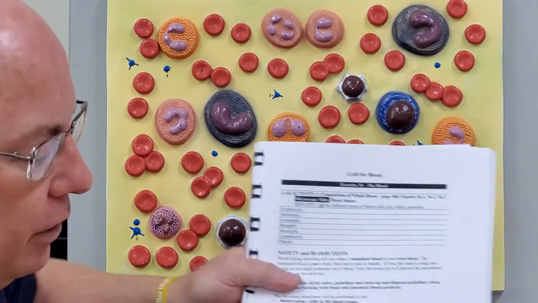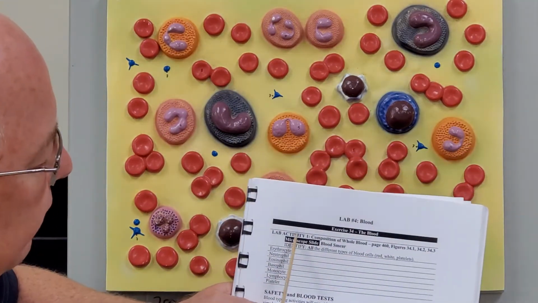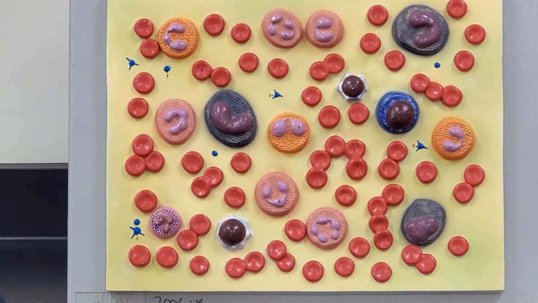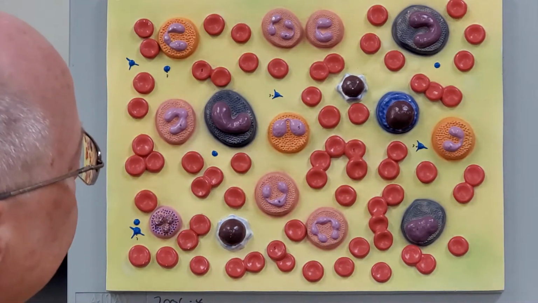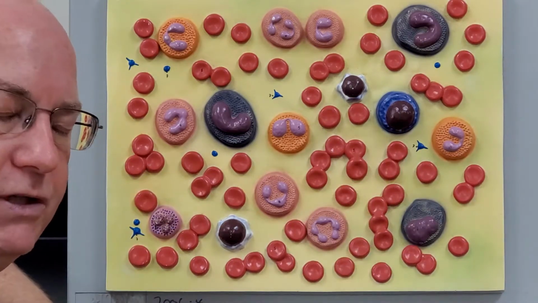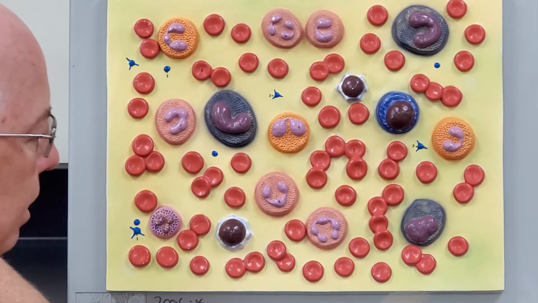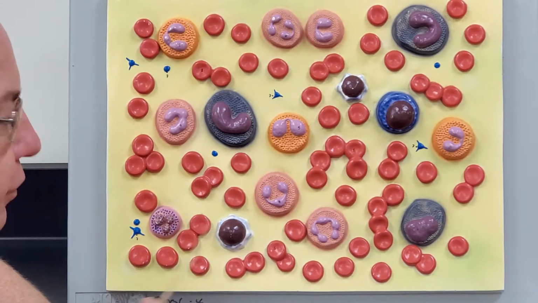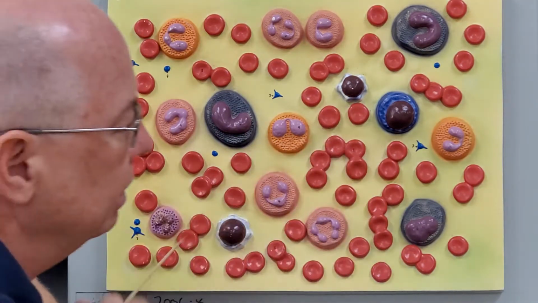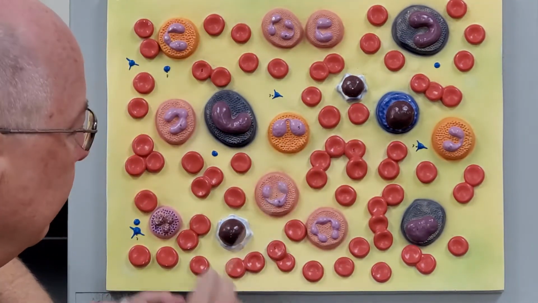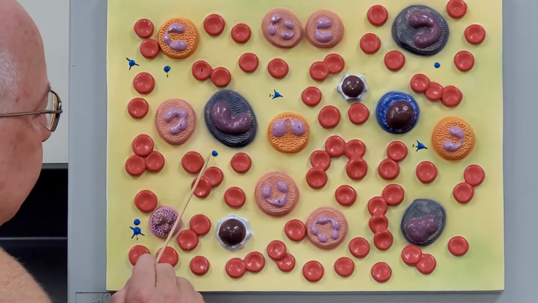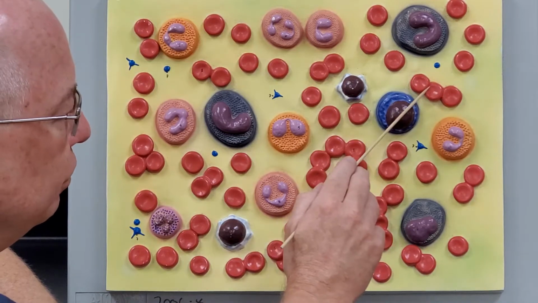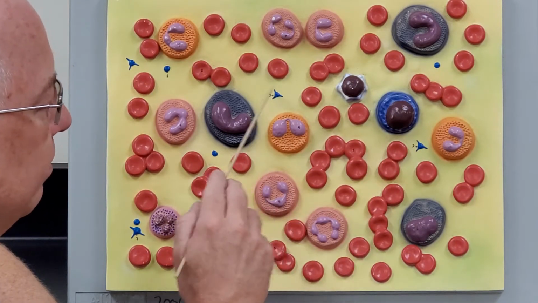Now, if you've been following along, all the slides are listed on page 12 of our list of things to know, and you need just to identify those cells. You can also do the exact same thing on this model. This model is a representation of a small drop of blood. You can obviously see all these little red cells would be your erythrocytes. So if we ask you to identify one of these red cells, you would simply say erythrocyte. If I asked you to identify these small dark objects here, those are all platelets. So you can see your red blood cells or erythrocytes. You can see the platelets all over the model.